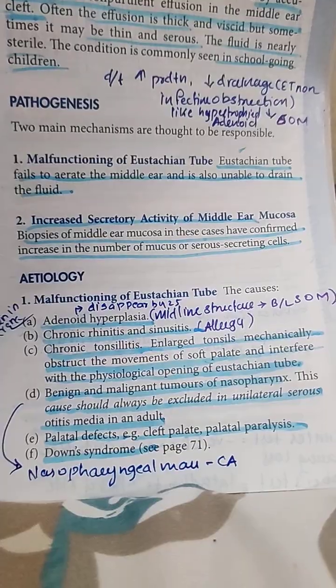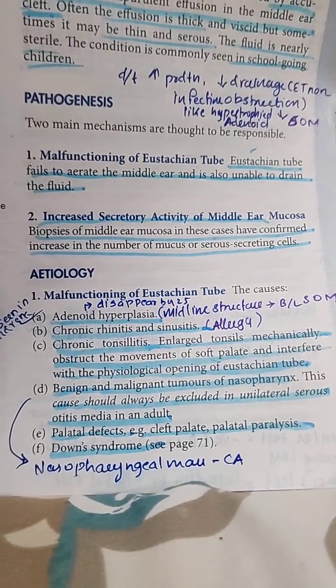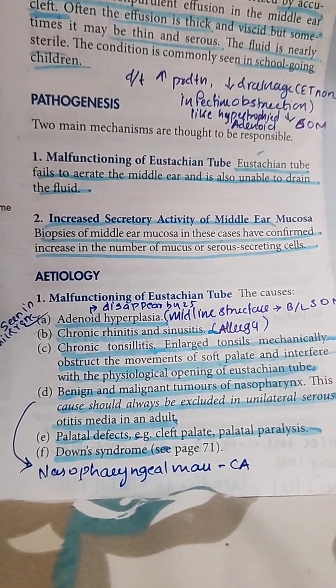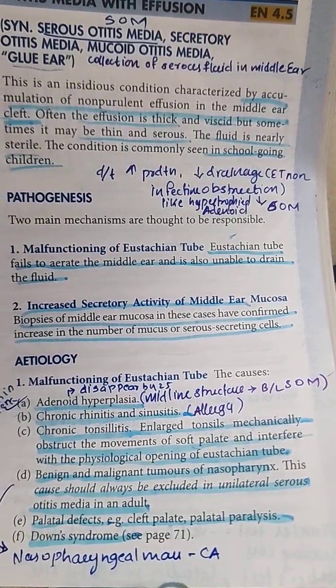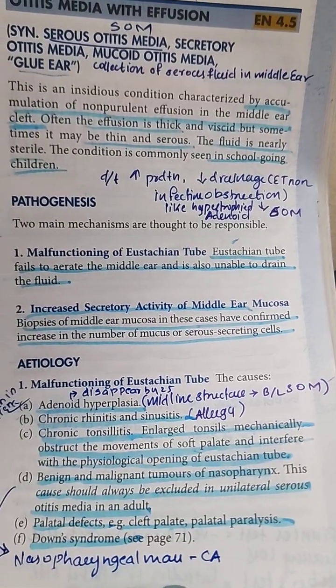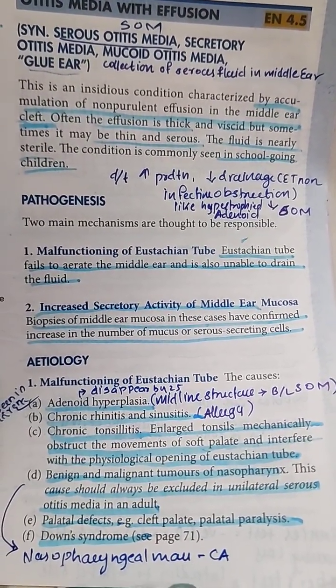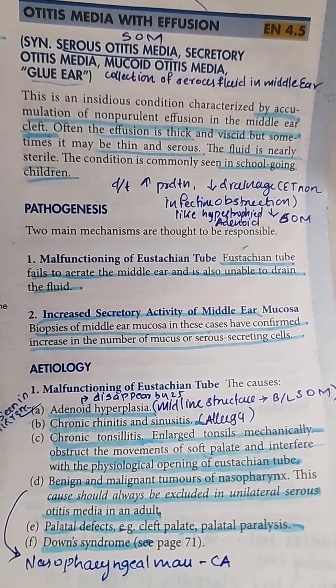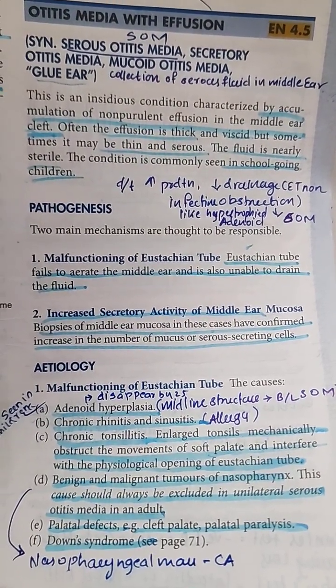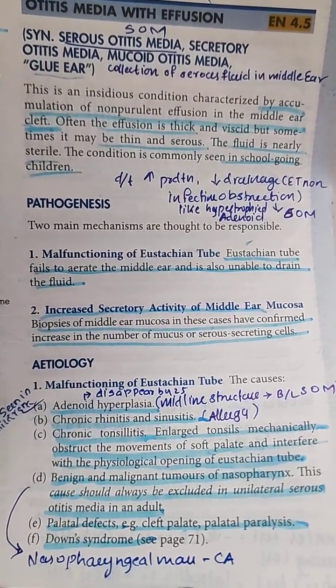Next is the malfunctioning of the eustachian tube. The main causes of this malfunctioning are, first, adenoid hyperplasia. We know that the adenoid is a midline structure. So due to hyperplasia of the adenoid, this will lead to blockage of the eustachian tube.